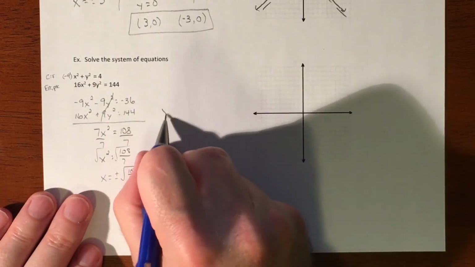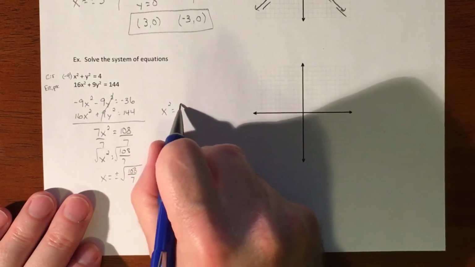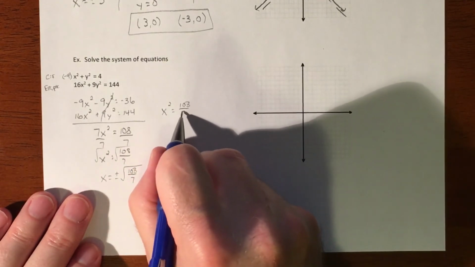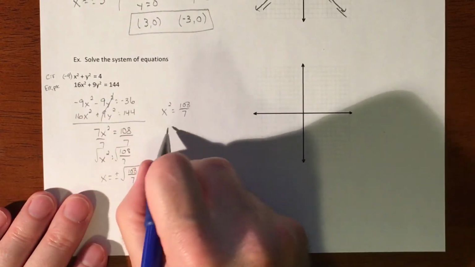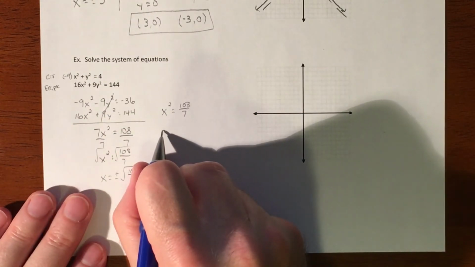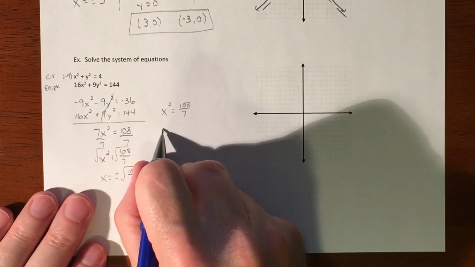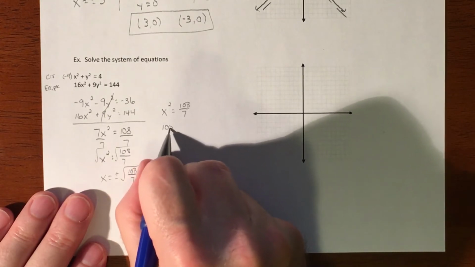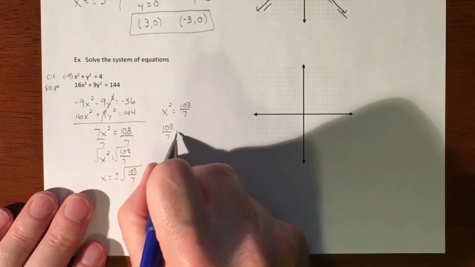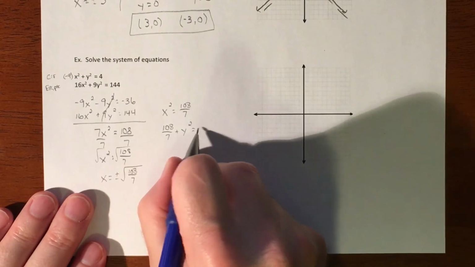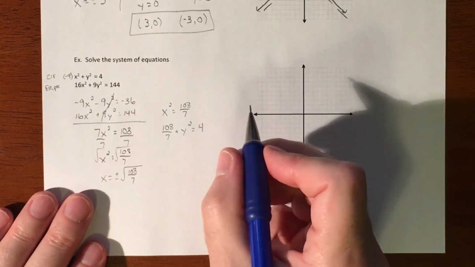So on this equation we would have 108 over 7 plus y squared equaling 4.